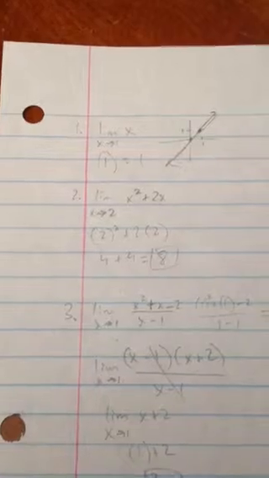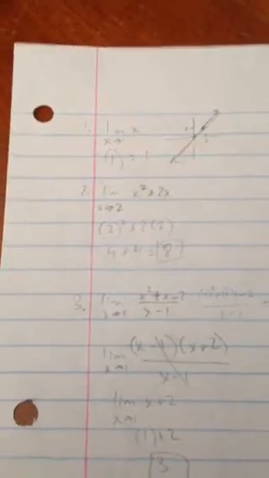Now we have another one, which is the limit as x approaches 2 of x squared plus 2x. Well, on this, I just plugged in 2 to the equation. So we got 4 plus 4, which is 8. When you plug everything in, you should get that.